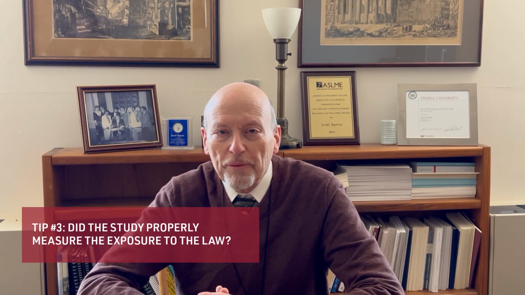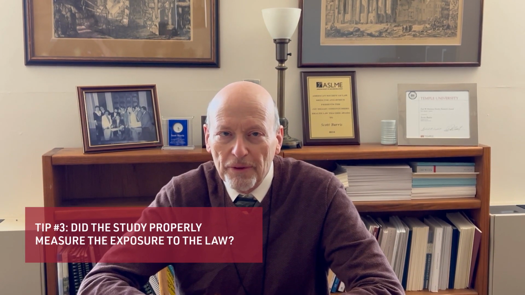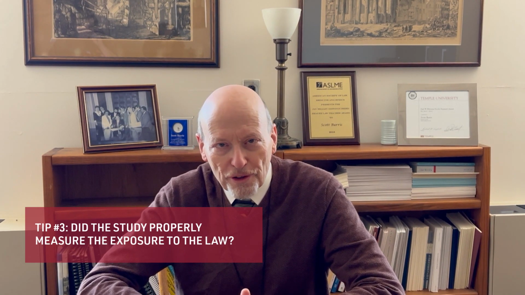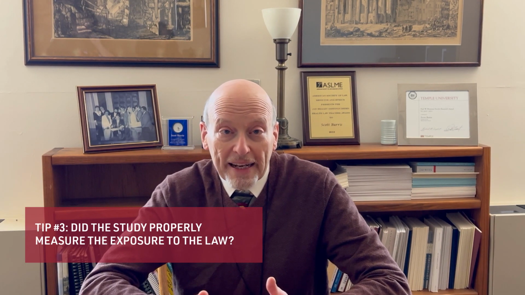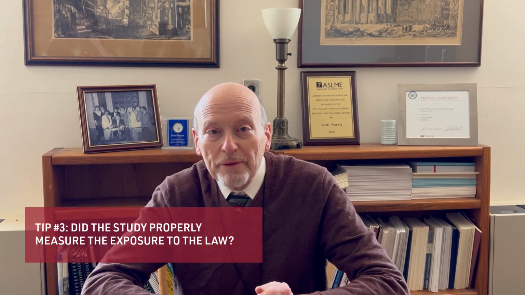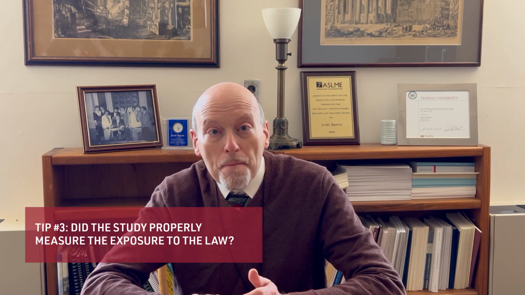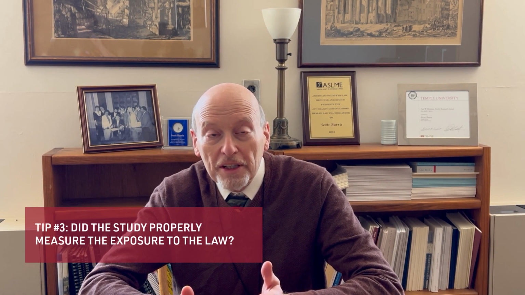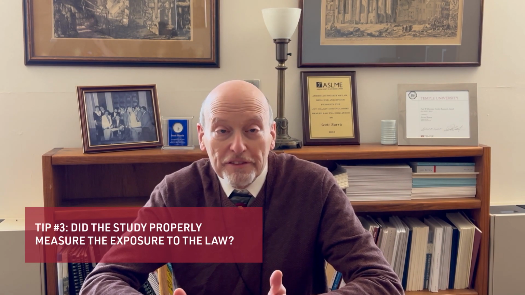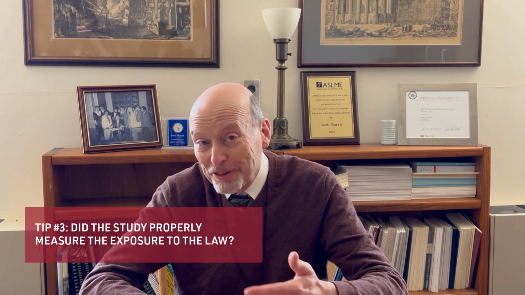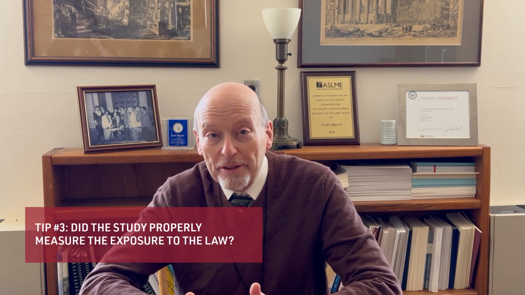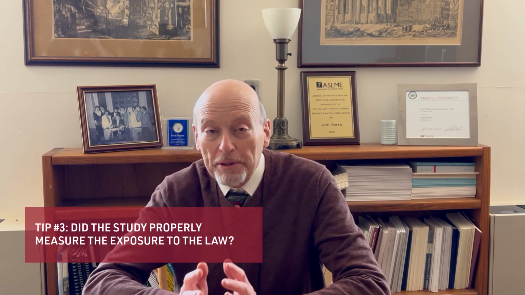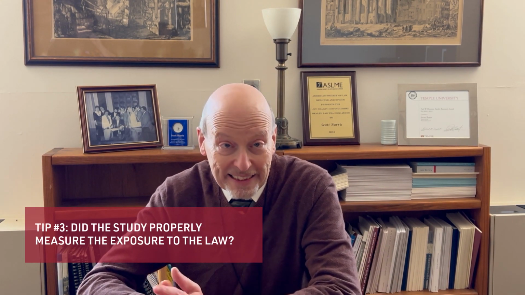The third question you might want to ask, and really this is the fundamental question, is, did the study properly measure the exposure to the law? When we're doing a study of how law affects health, the question we're asking is, when you treat somebody with the law, what are the effects? So of course, just like with any study of a treatment, you have to make sure that the person you're looking at did or did not actually get the treatment. Usually we're comparing people or states in which people got the treatment and in which they didn't get the treatment.